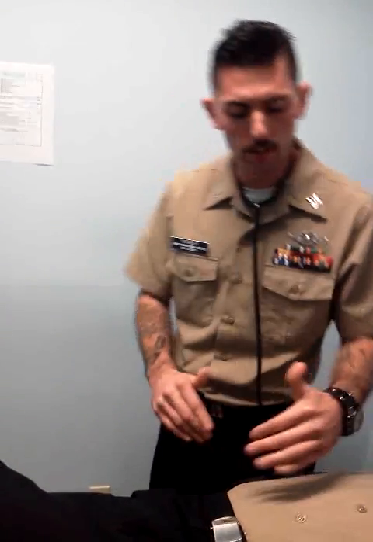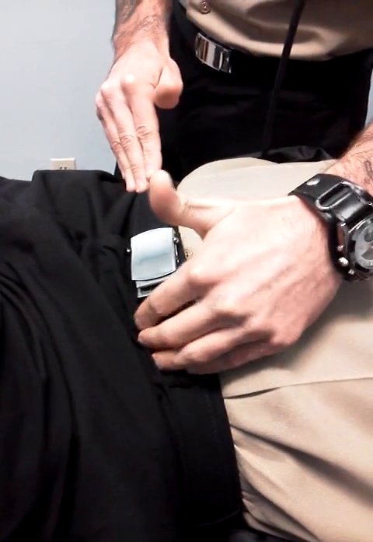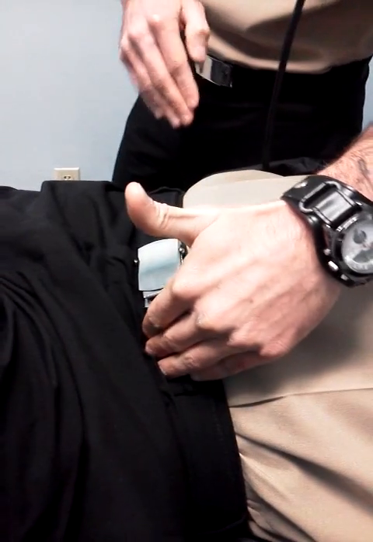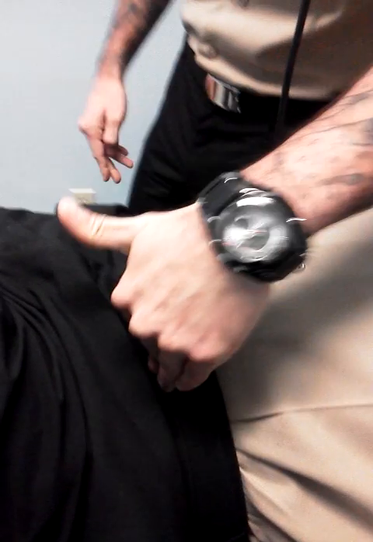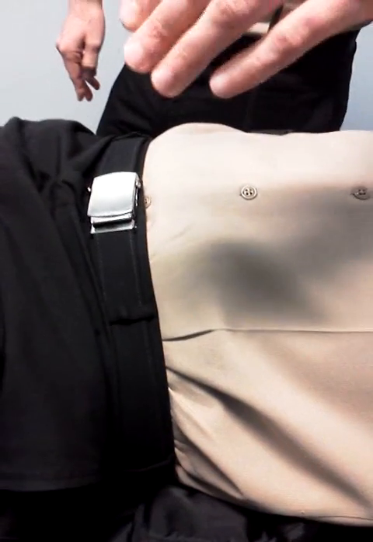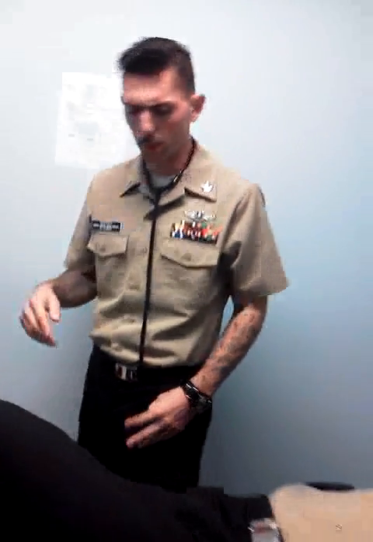After that, you're going to do Rovsing, and that is lower left quadrant rebound tenderness that then radiates over to lower right quadrant rebound tenderness. Okay, and that could be peritonitis, or it could also be appendicitis. So go ahead and do this. Any pain with that? No. Okay, good.